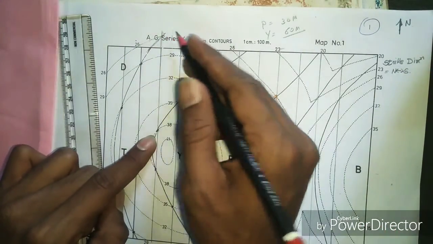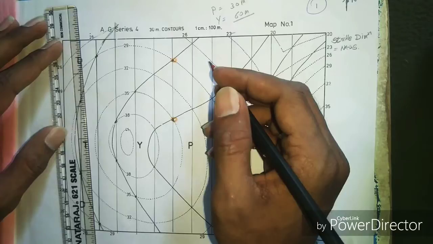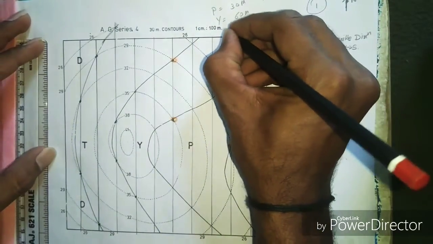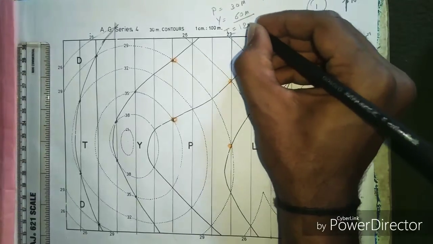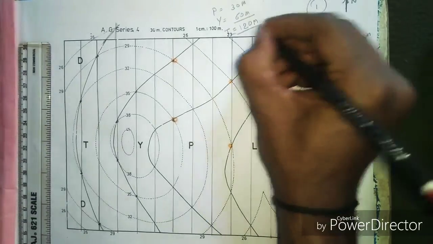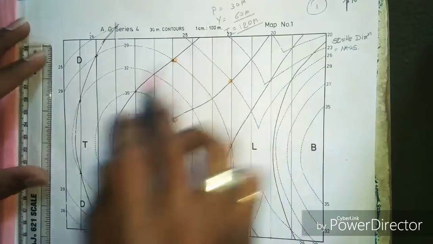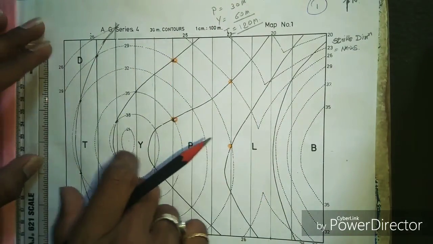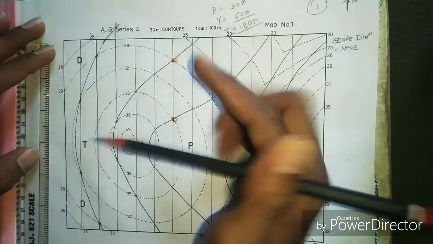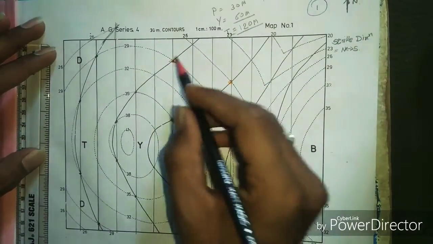So 380 minus 260, bed T has a thickness of 120 meter. In this way you can calculate the thickness of the bed with the help of these strike lines and the bedding planes or junctions.